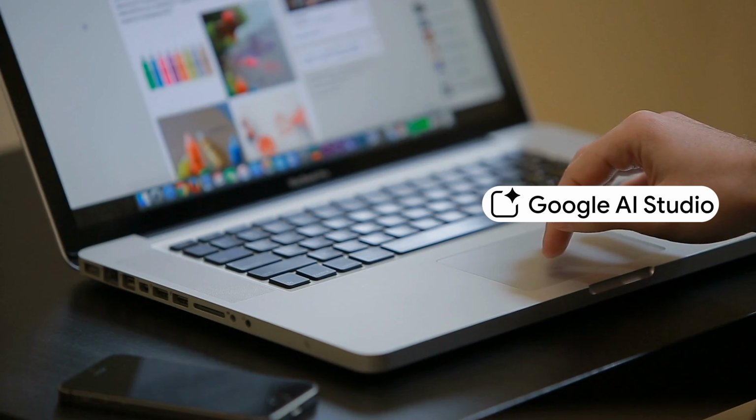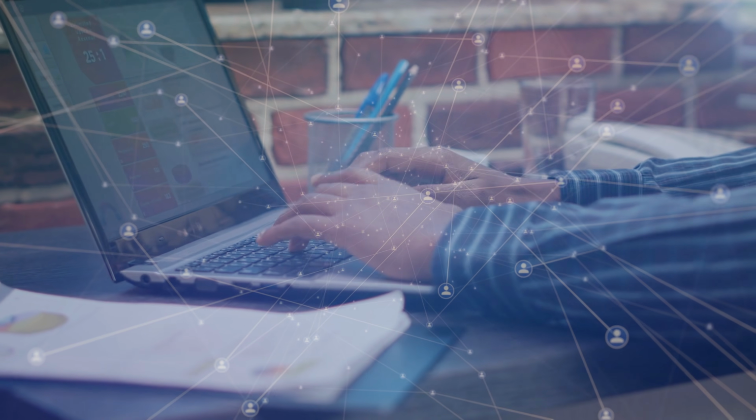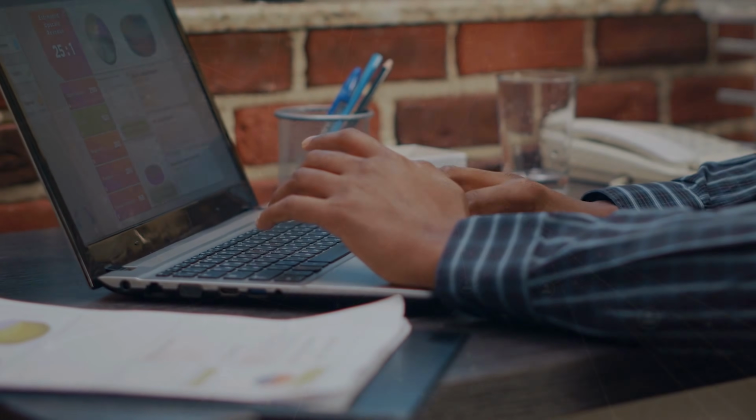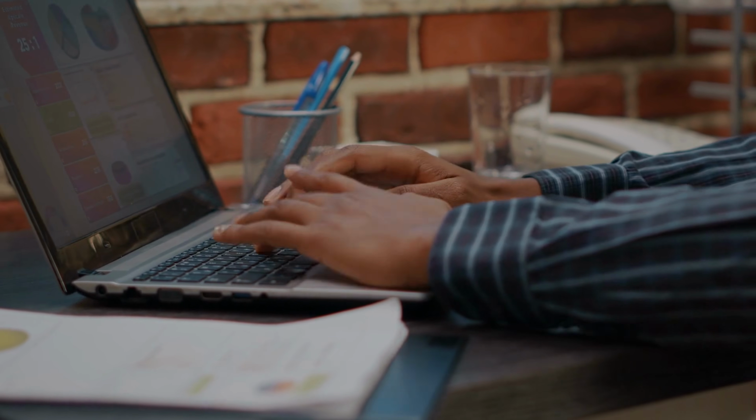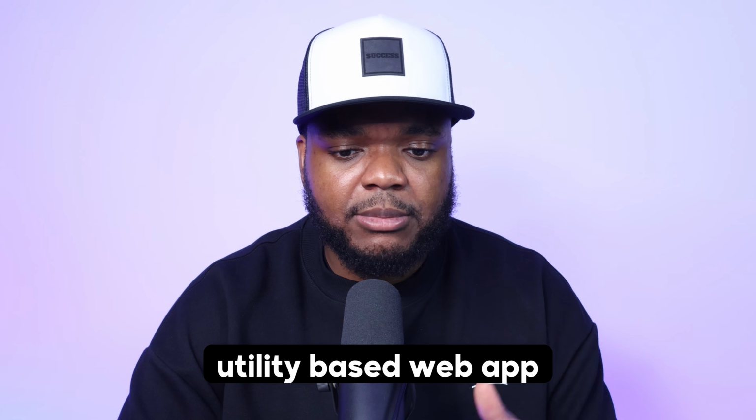You're going to use the AI Studio when it comes to building some sort of a website, some sort of an app. From there, what you're now going to do is use that web tool to drive traffic to an existing digital product or some sort of affiliate offer, whatever it is that you want to send people to. And the beauty of it is that because it's utility based, people are going to be able to use it over and over again, similar to the one that I showed you at the start of this video.